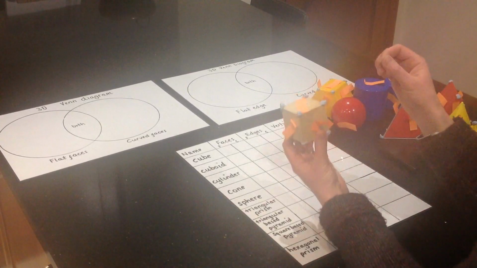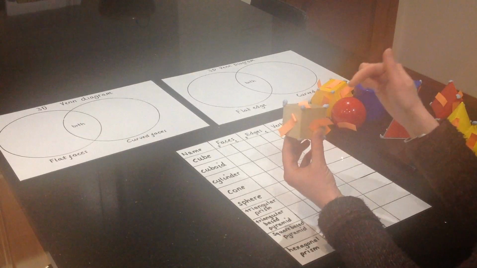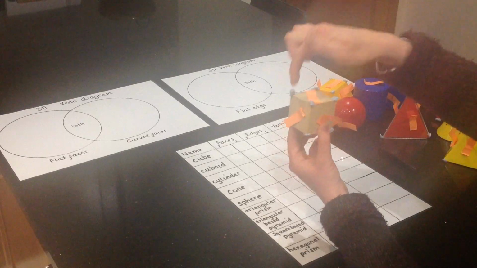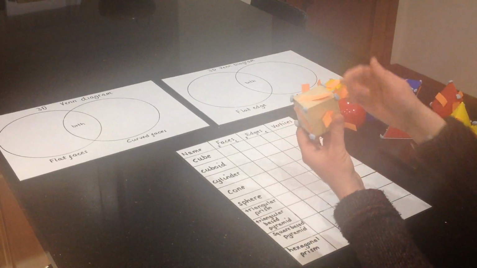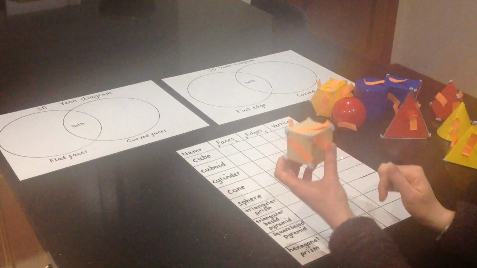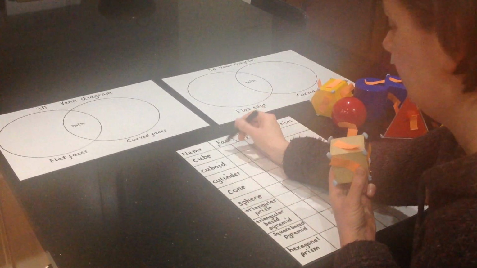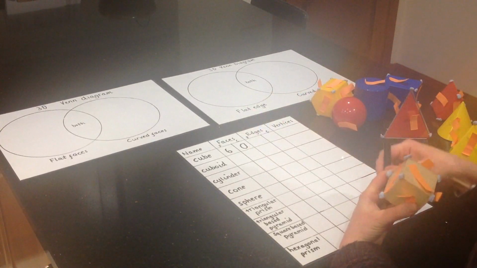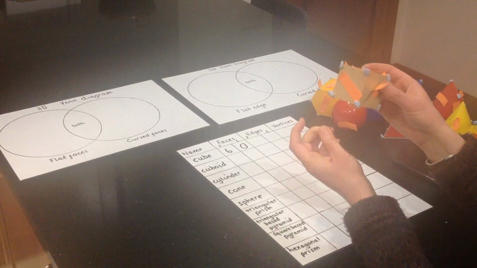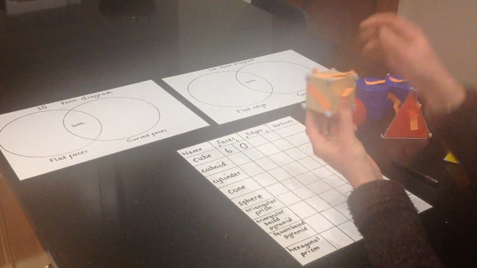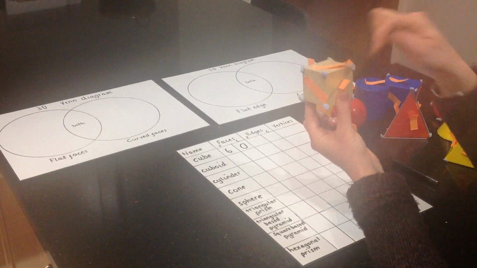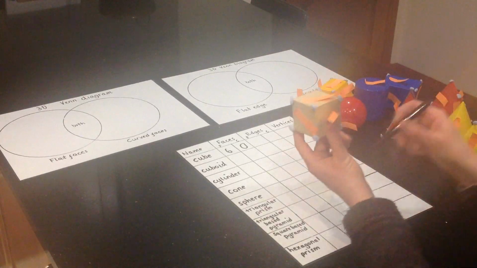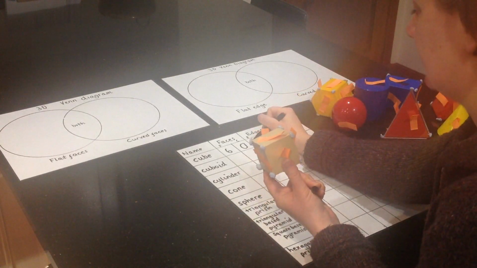Okay, so starting with the cube, we have no curved faces, we have flat faces. We've got 1, 2, 3, 4, 5 and 6. 6 flat faces. No curved faces. And edges. Edges are where two flat faces meet. Okay, and we've got 1, 2, 3, 4 on the top, 4 on the bottom, and 4 at the sides here. So that gives us 12 flat edges.